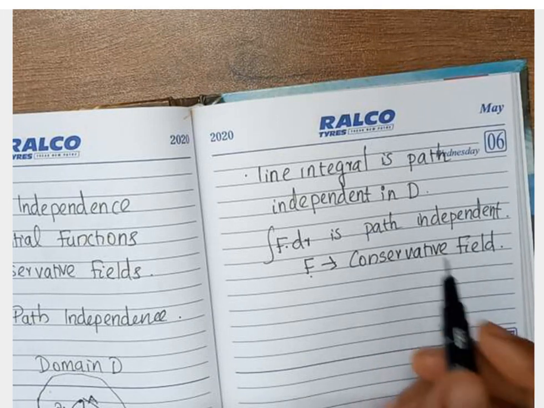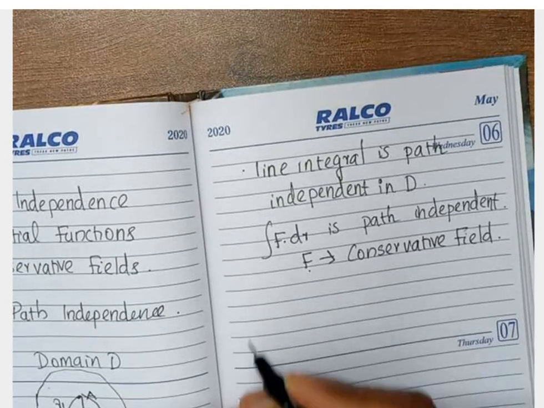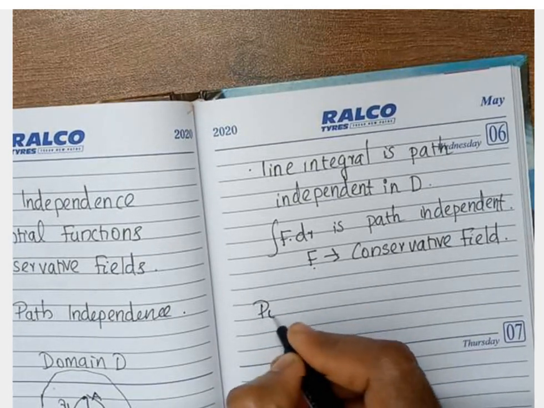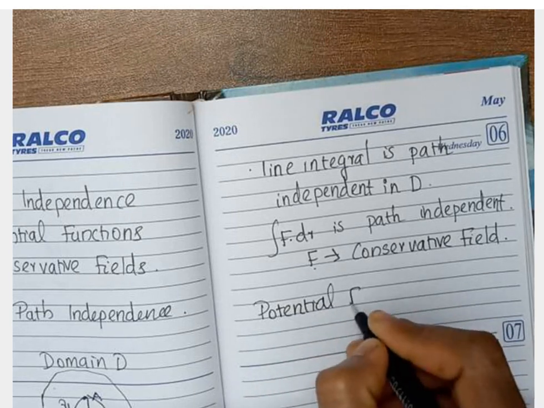Is that clear? Yes. Next, we are going to define what we mean by a potential function.